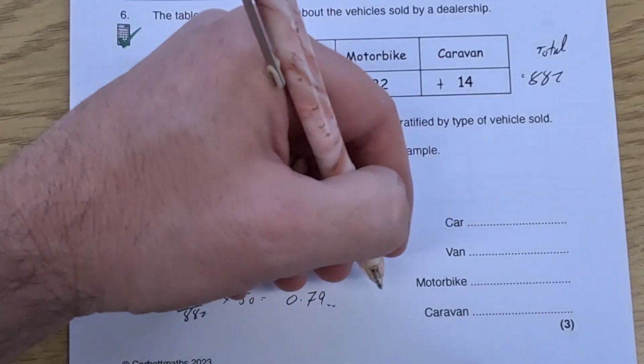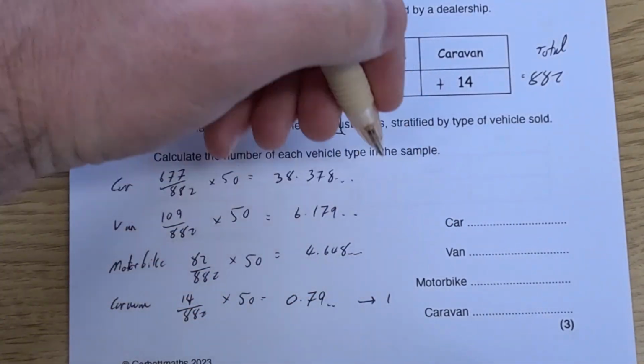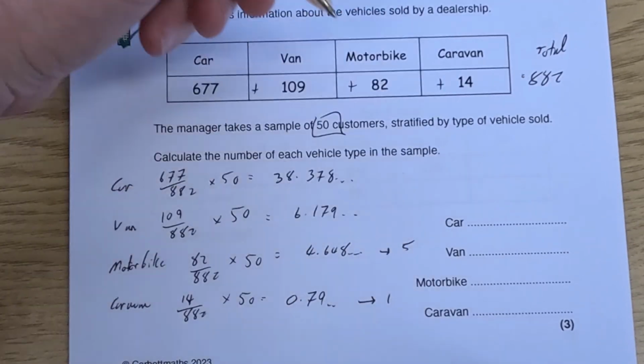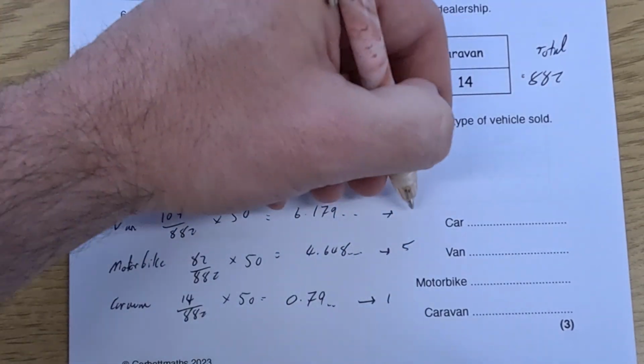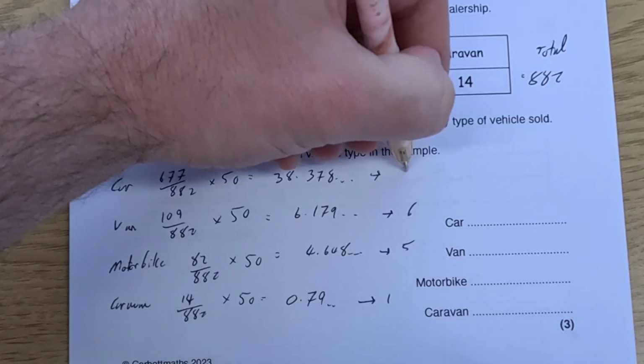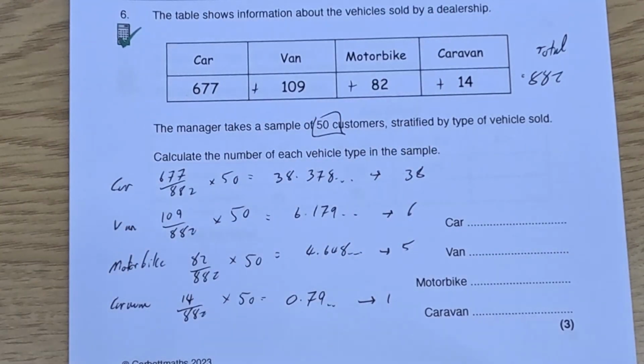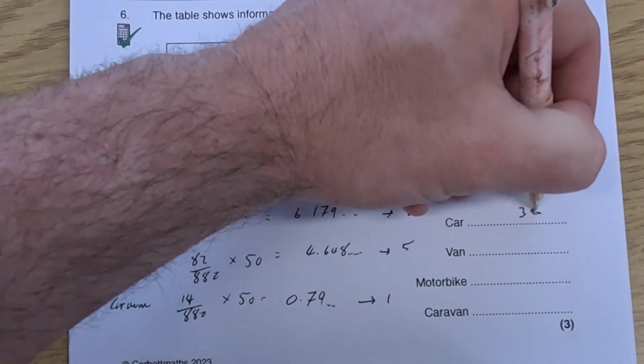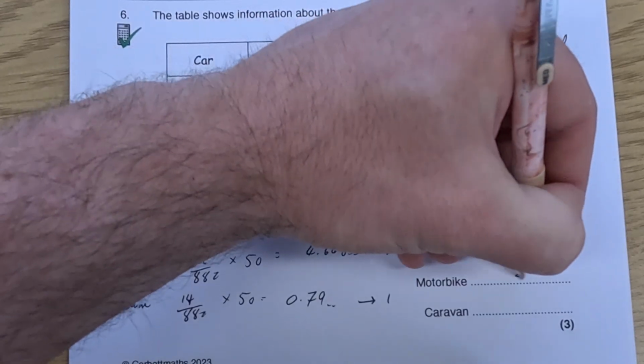So in terms of the caravan, that would go to 1. In terms of the motorbike, let's round that up to be 5. In terms of the van, let's round that down to be 6. And in terms of the car, let's round that down to be 38. And let's just check and see if that works. So if we do 38 plus 6 plus 5 plus 1, that's equal to 50. So that's right, 38, 6, 5, and 1.